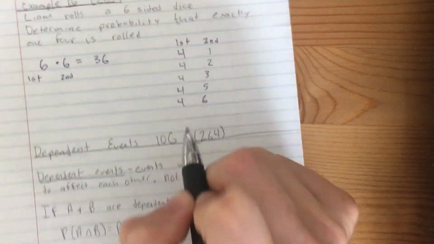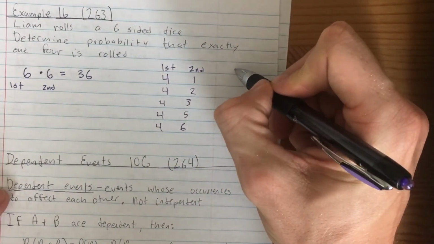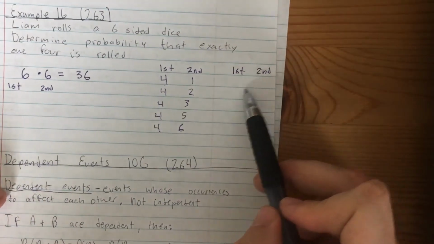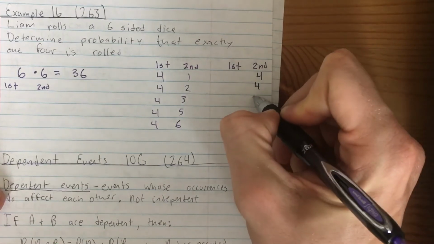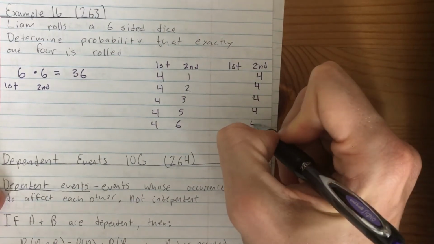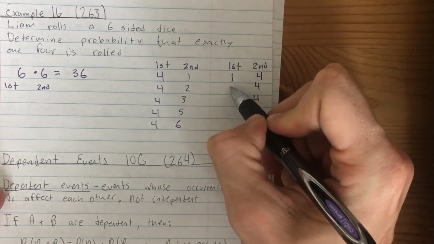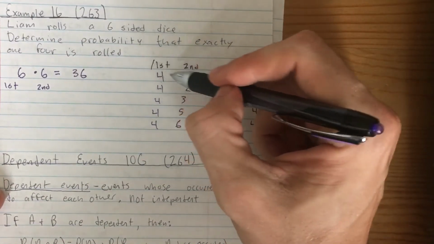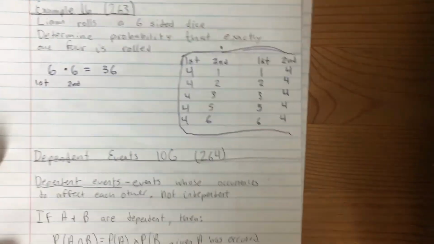We can't get 4 and a 4 because we're looking for exactly one 4. So these are all possibilities, but we could also go on the first and the second here. We could go 4 for each of the second dice rolls here. And then the first one, we'd hit all those possibilities. So it's basically a flip of what we've got there on the right. So in total here, we've got 10 possibilities.